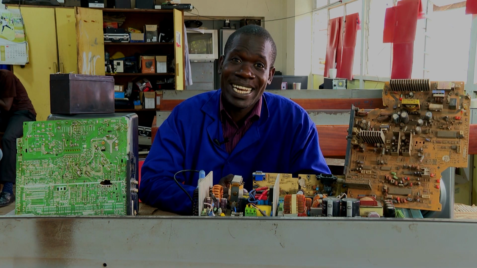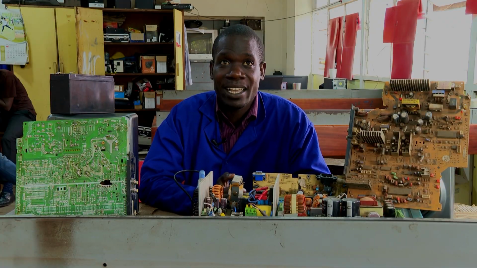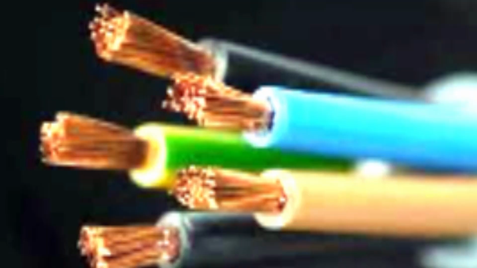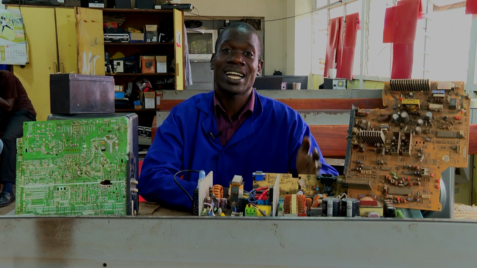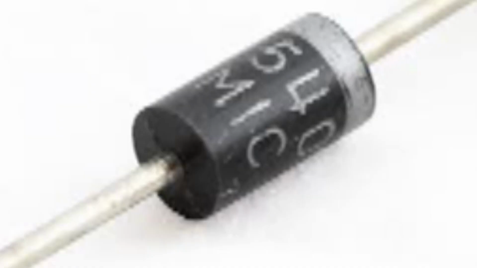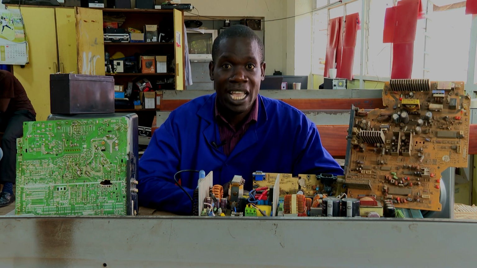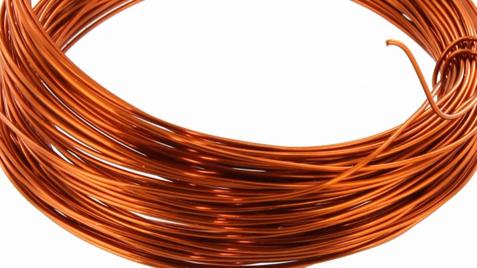You need to first of all understand what conductors, semiconductors, and insulators are, because a diode can work as an insulator, a semiconductor, or a conductor. What do I mean? When a diode is reverse biased, it won't allow power to go through, so it works as an insulator. That's why I have to first take you through how these materials work.